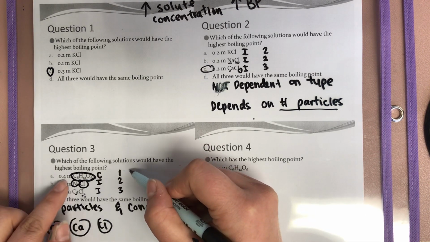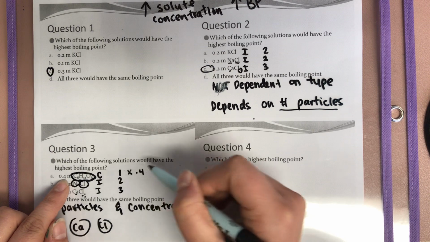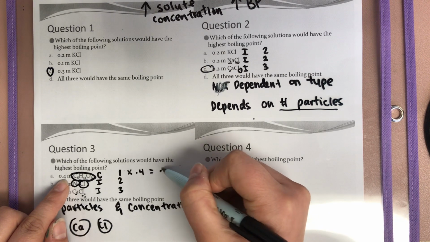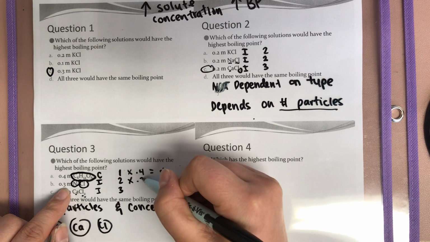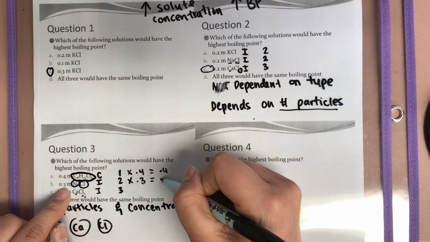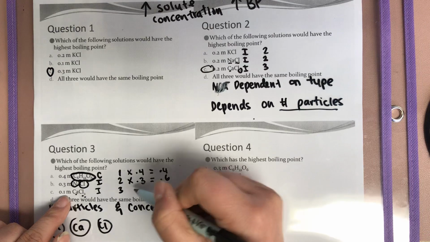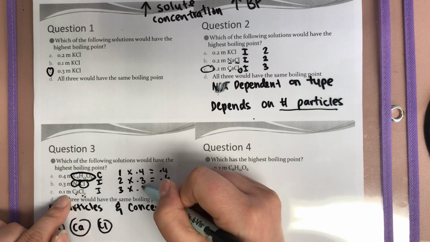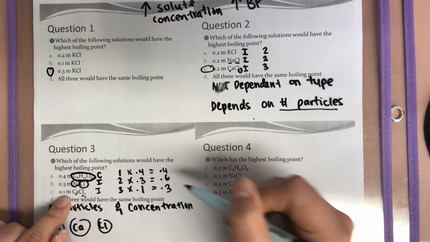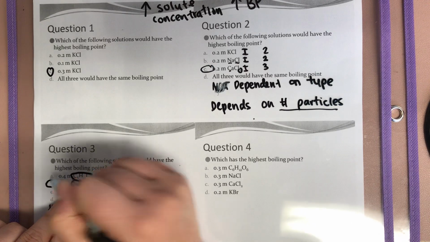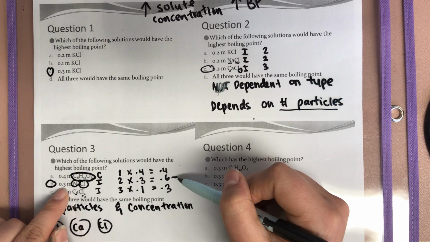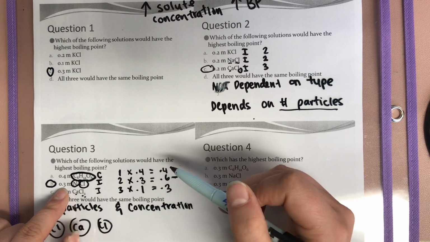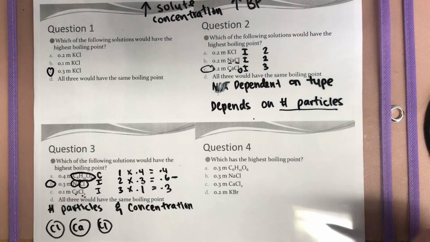So I'm going to take 1 times 0.4, and this will give us 0.4. I'm going to take this one 2 and times it by 3, and we'll get 0.6. And we'll take this one and times it by 0.1, and we'll get 0.3. So the answer here has to be B because it has the most particles and the most concentration. So this is the answer for 3.